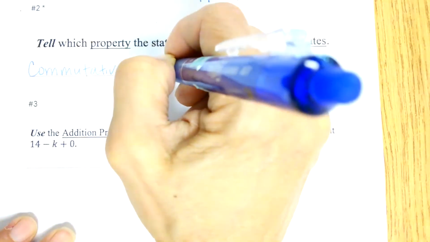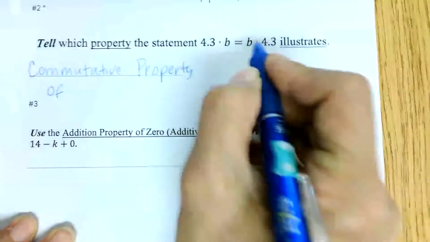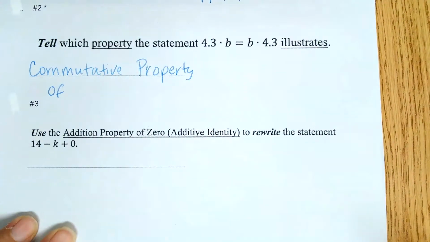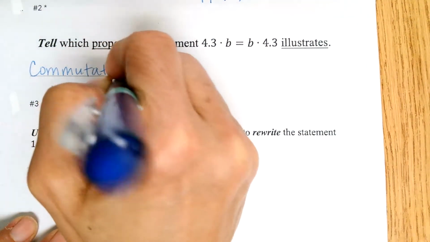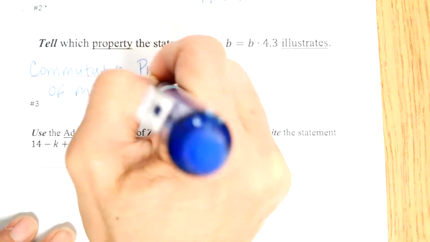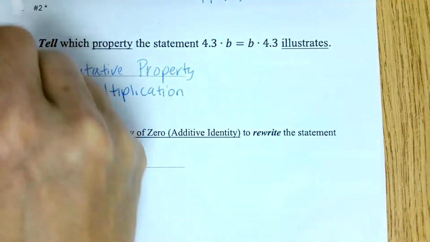And we're going to say it's the commutative property of multiplication as a full answer because they are multiplying. This is also the commutative property of addition, but this is multiplication. So that's your final answer.